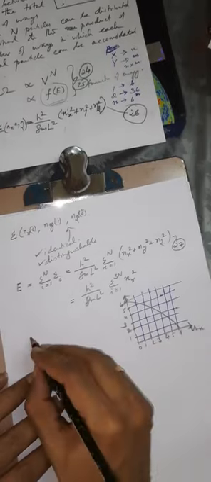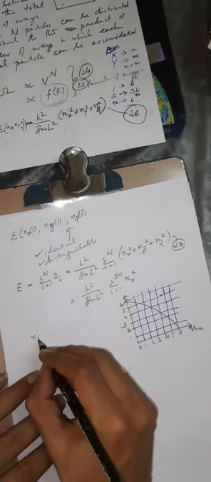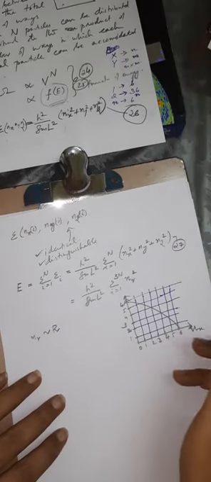So what one would like to make is a similarity: the so-called nr is similar to the radius of the system.